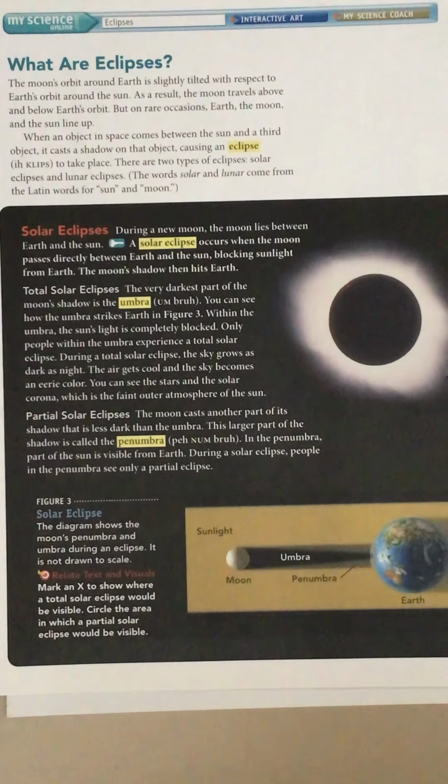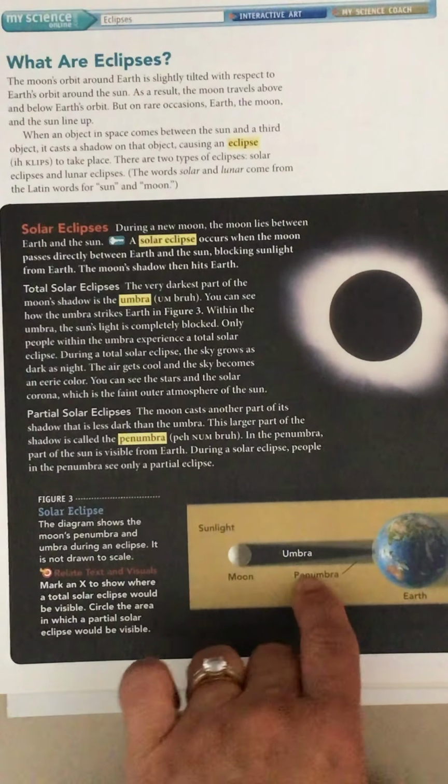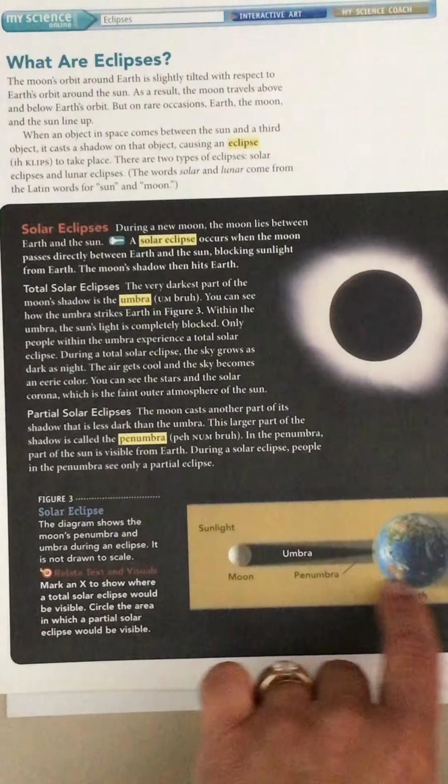Partial solar eclipse: the moon casts another part of its shadow that is less dark than the umbra. The larger part of the shadow is called the penumbra. In the penumbra, part of the sun is visible from Earth. During a solar eclipse, people in the penumbra see only a partial eclipse. So here's your moon, here's your umbra, here's your penumbra, and then your Earth.